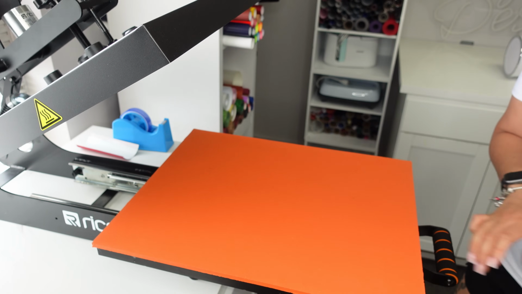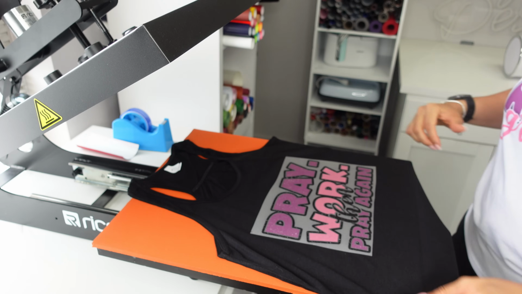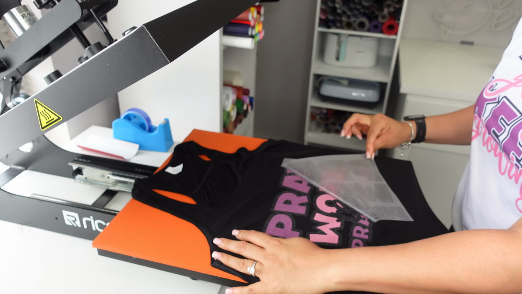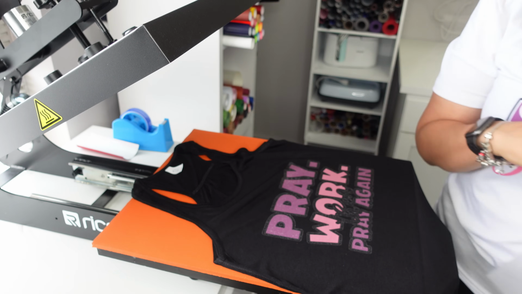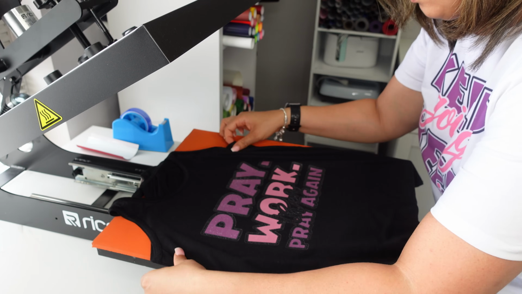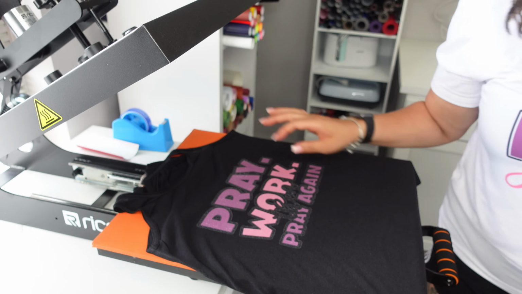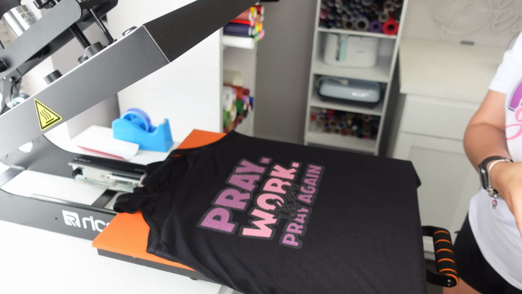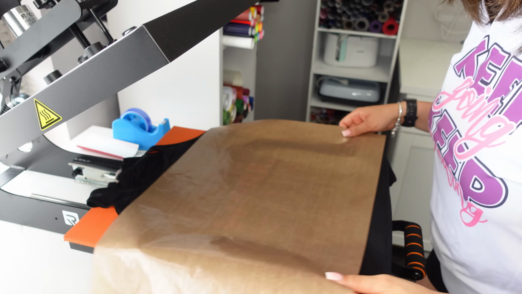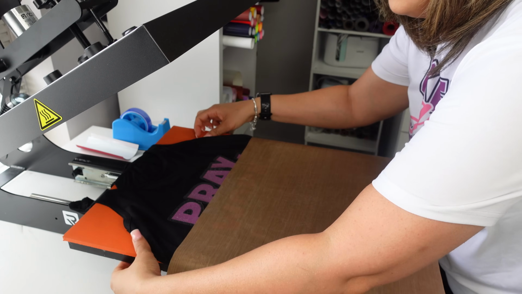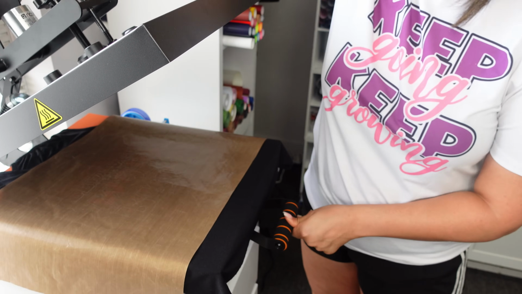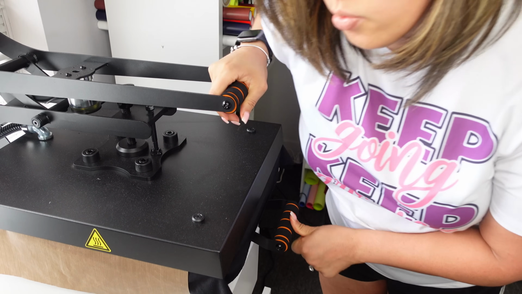Here's the second one. We will go ahead and peel. Cover and press for another 5 seconds. These are cute. This glitter transfer film is really pretty.